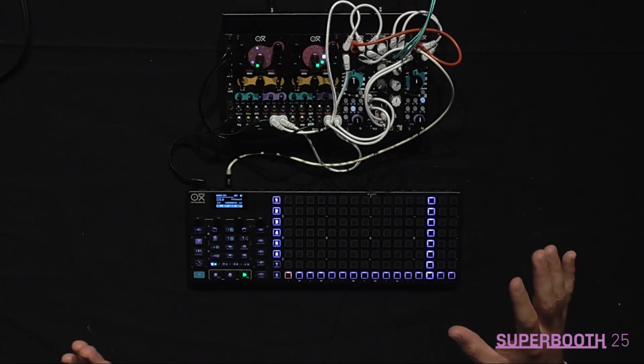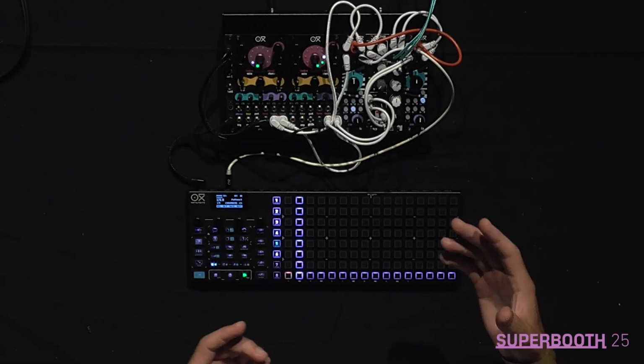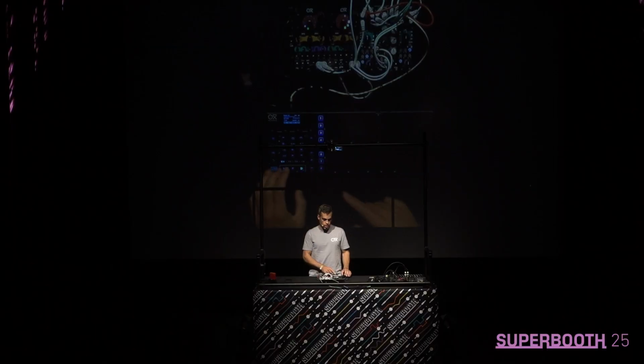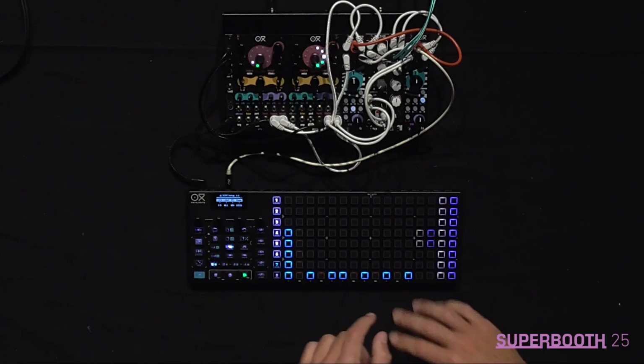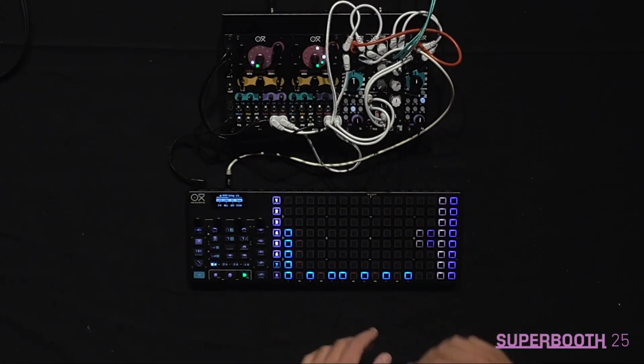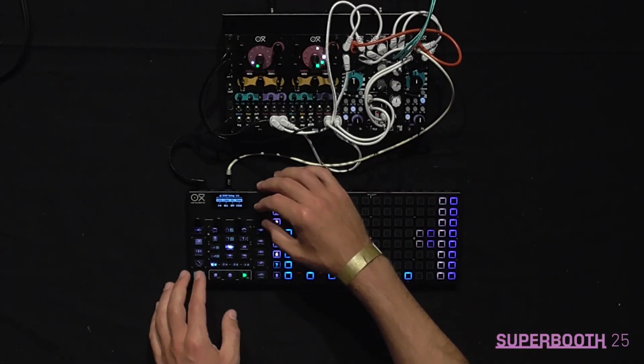And then we have 2 extra generative modes, which are the stochastic and matricial. Really quickly, I'm going to show you how the stochastic looks, where you set the probability per note, so it's a more generative mode.